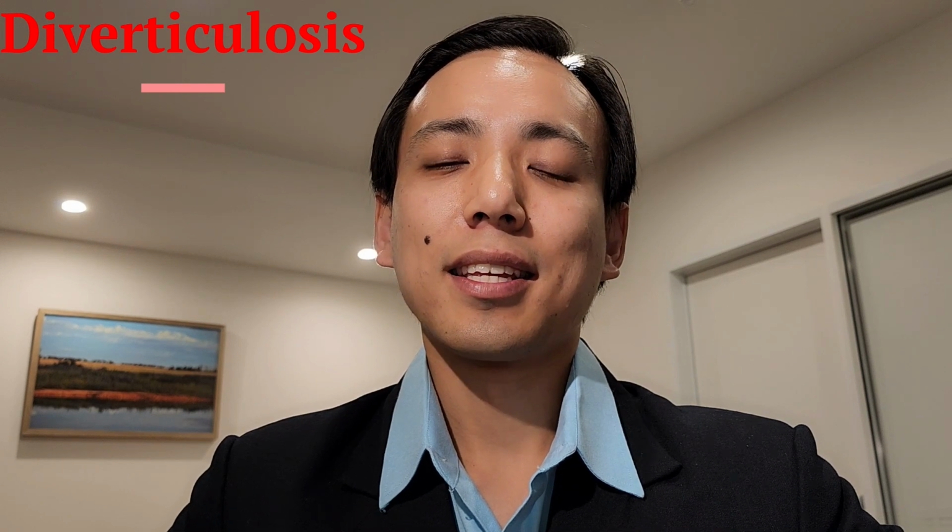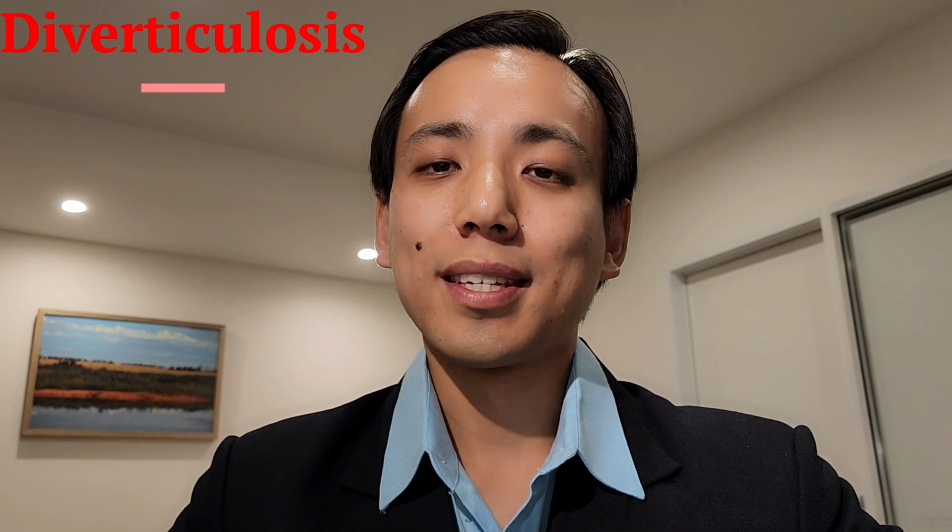Let's talk about diverticular disease. Let's start with diverticulosis. This is a disease of the colon where sac-like protrusions, known as diverticula, pop out along the bowel wall. This is a very common condition that increases with age, affecting 20% of the population by age 40 and 50% of the population by age 60.